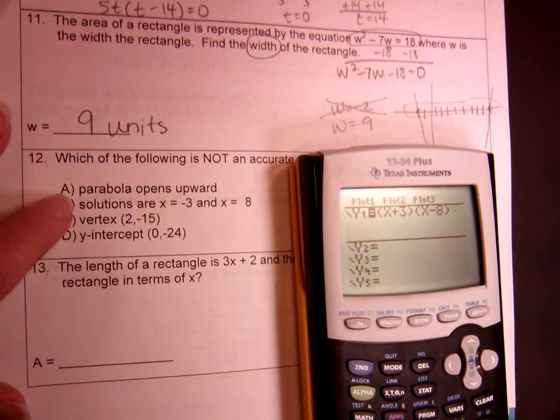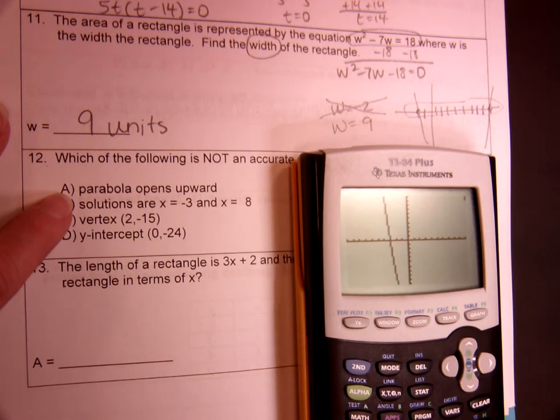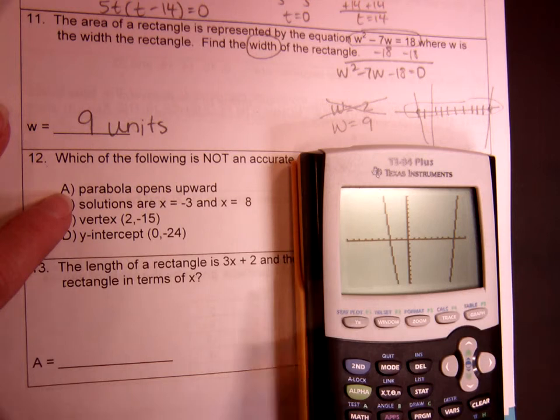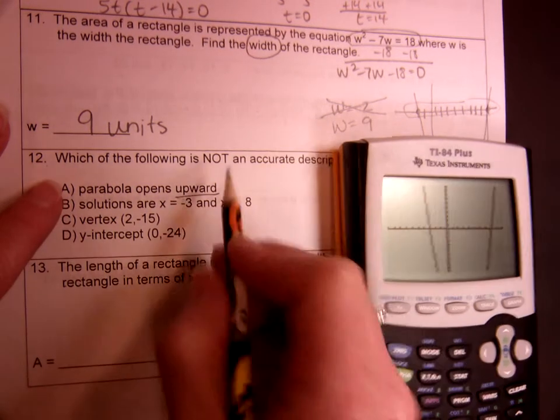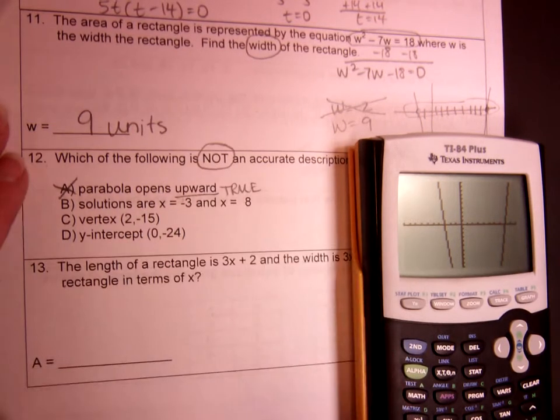So it says letter A, the parabola opens upward. If you press the graph, you see that it's fatter at the top than it is at the bottom. So that means, yes, it does go upward, which means that this is a true statement. This is not one of the answers because we're looking for which one does not work.